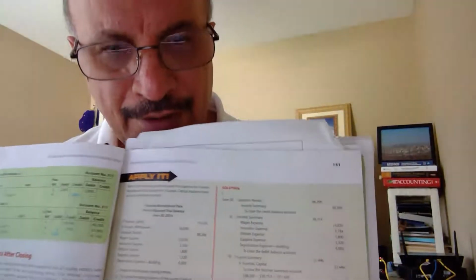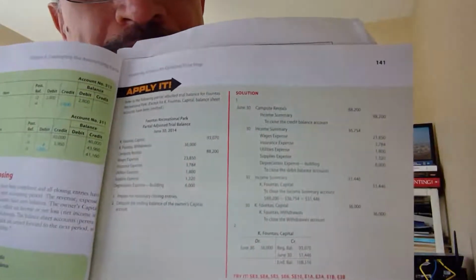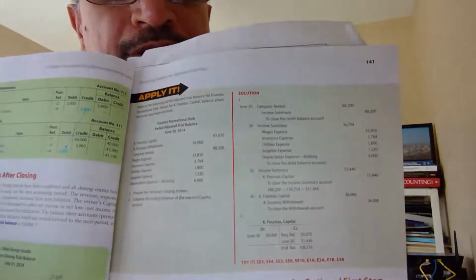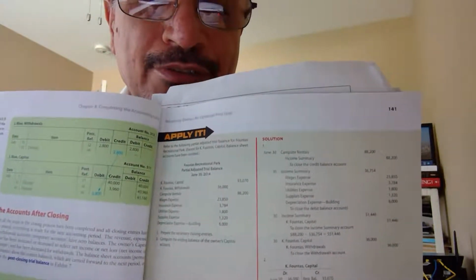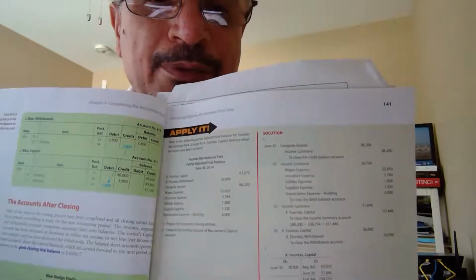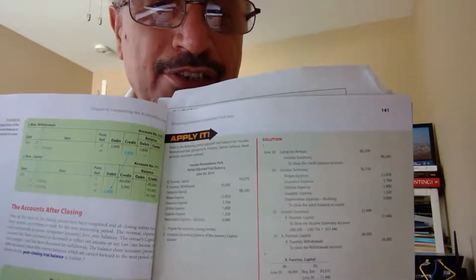And the fourth closing journal entry is the withdrawals. Now remember, we close withdrawals against the capital. I'm just showing you, you can look over here. The fourth, notice we debited the capital and we credited the withdrawals. The capital is debited because it's a reduction. Withdrawals is a deduction in the capital.